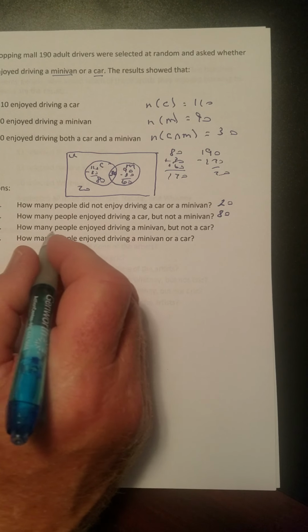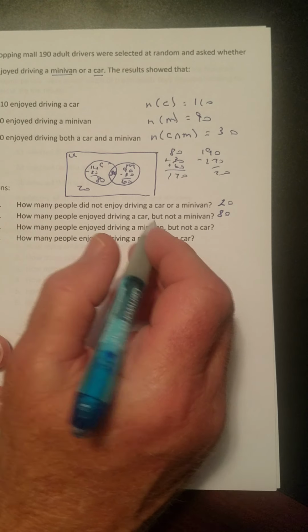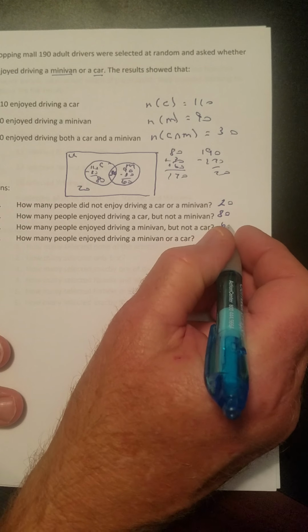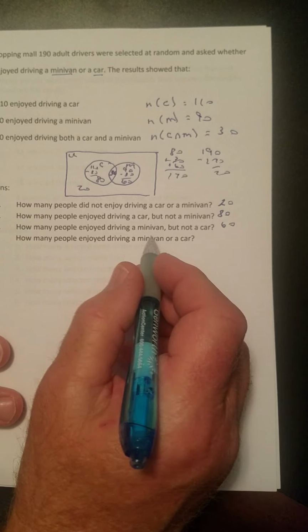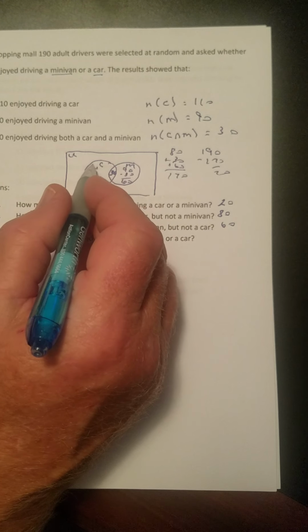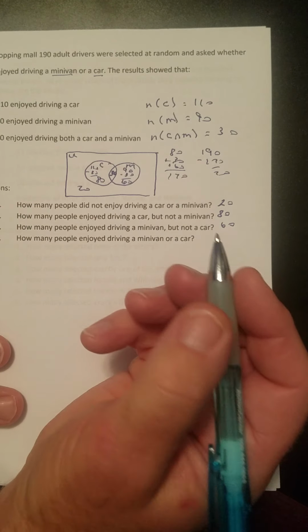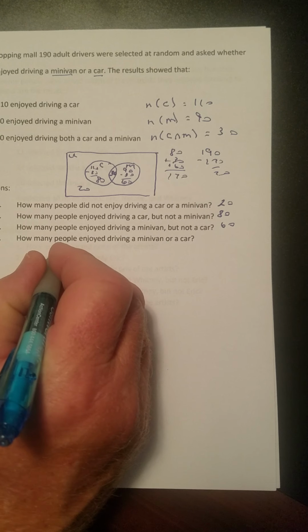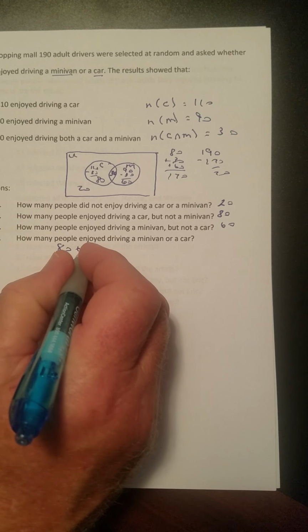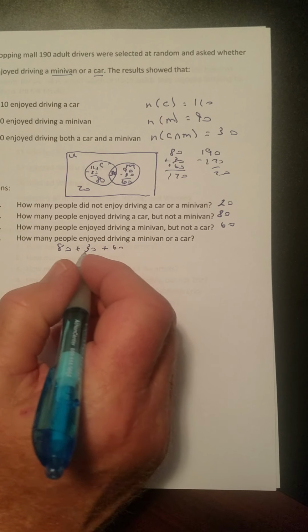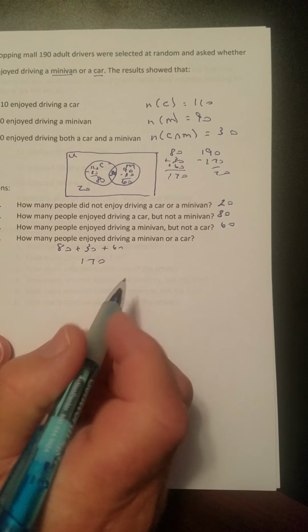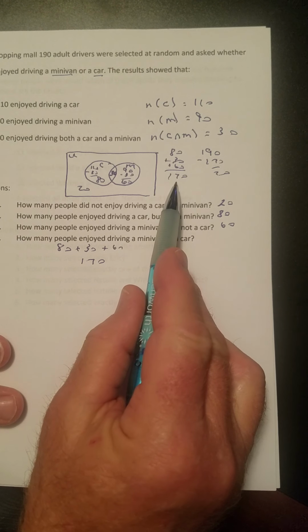Number 3, how many people enjoy driving a minivan but not a car? Well, that's the number on the other side. That's 60. And number 4, how many people enjoy driving a minivan or a car? That would be the total of those three. Now, you could do one of two things. You could take the 80 plus the 30 plus the 60, and that's going to be 170. That's the same number I had right here.